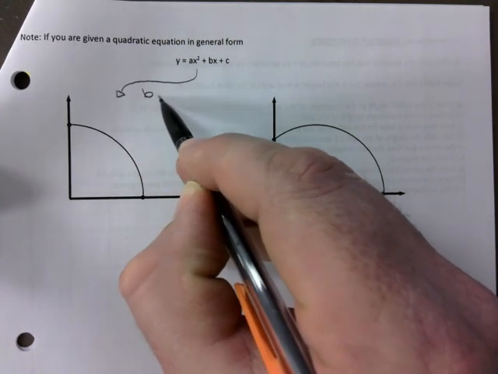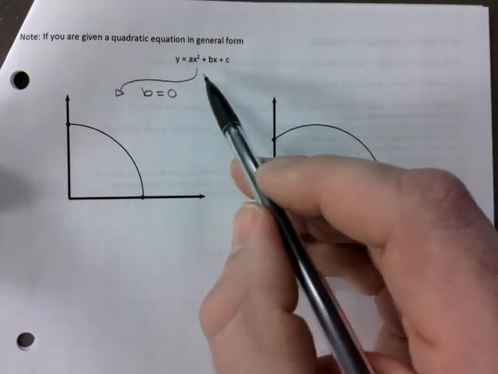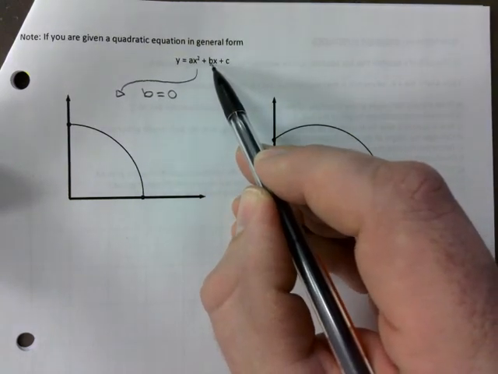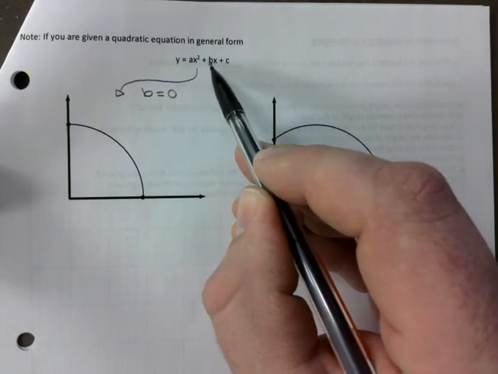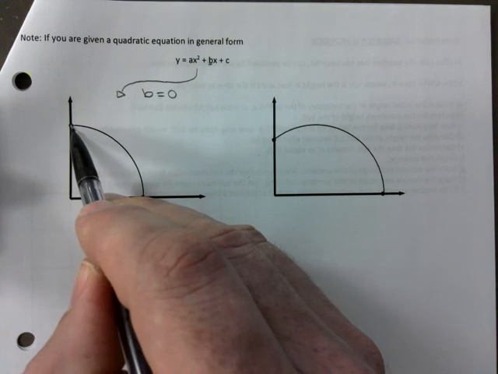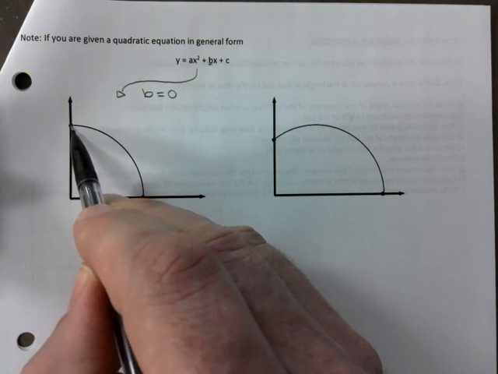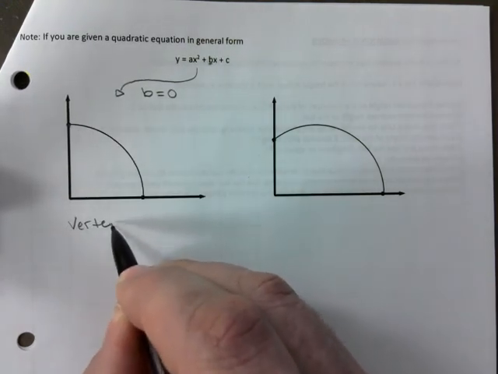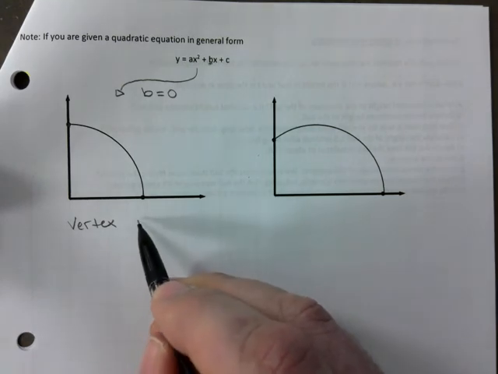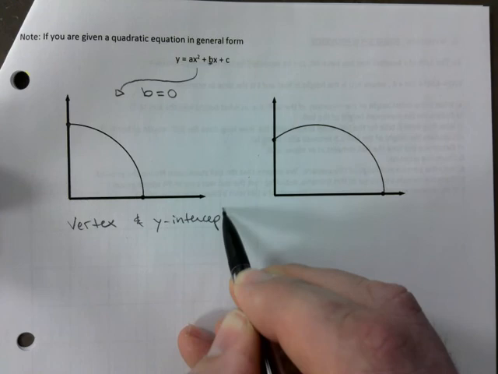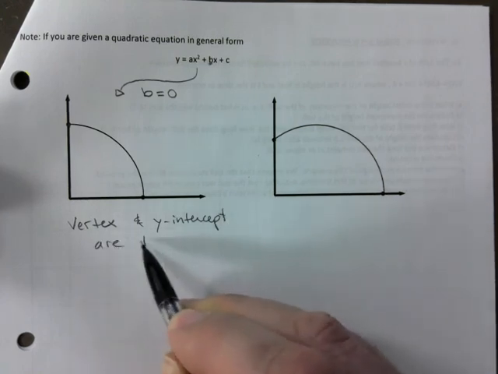If b is equal to 0, when this coefficient is 0, the vertex and the y-intercept will be the same. Vertex and y-intercept are the same.